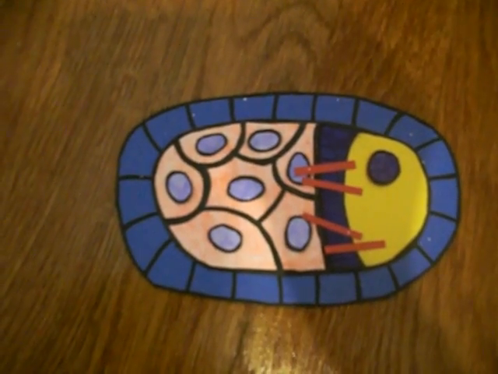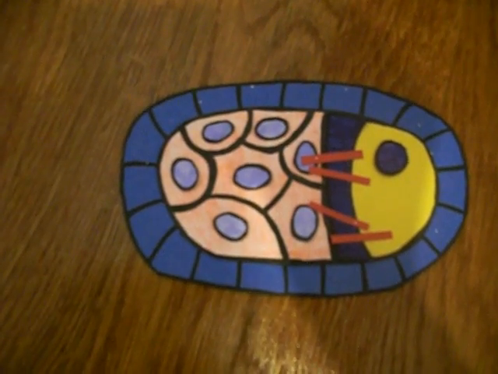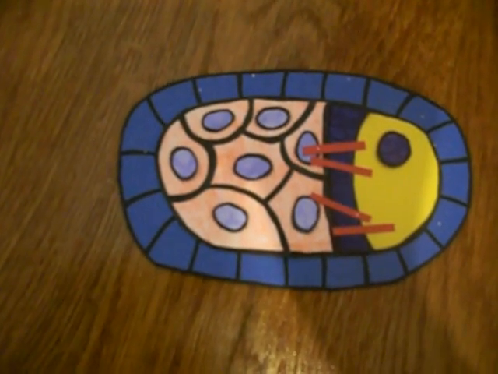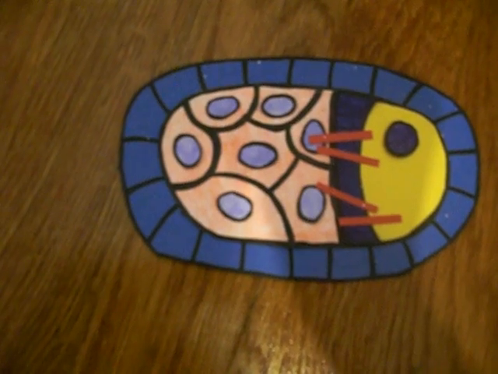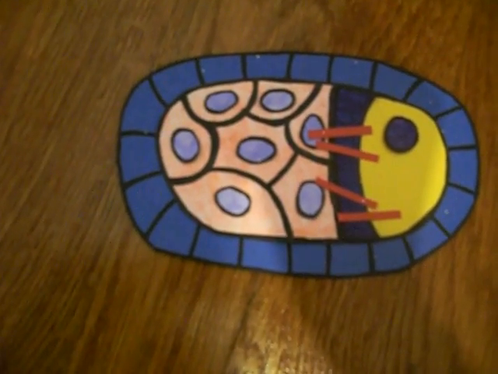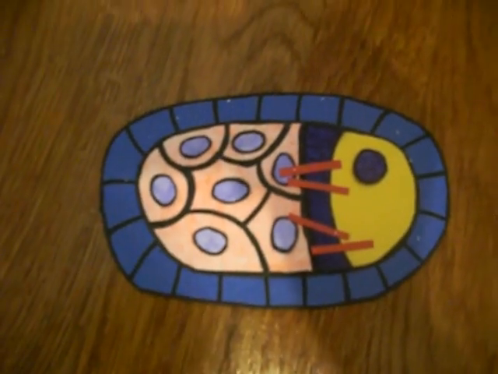Once the bicoid mRNA is transcribed, it is deposited into the Drosophila egg asymmetrically. More bicoid mRNA is deposited at one end of the egg than the other.